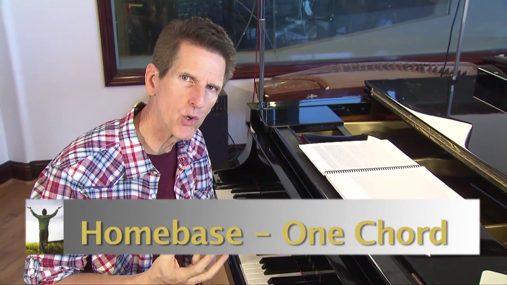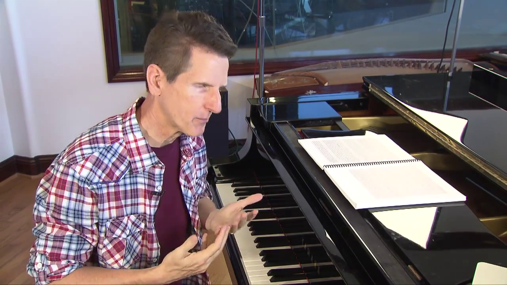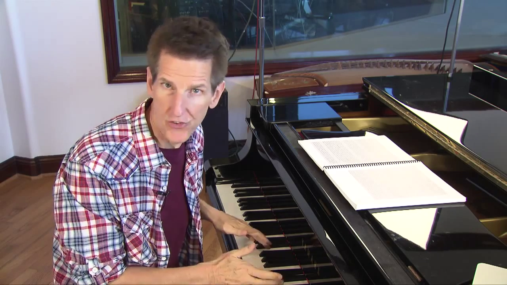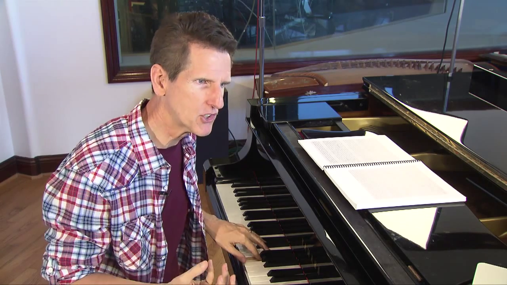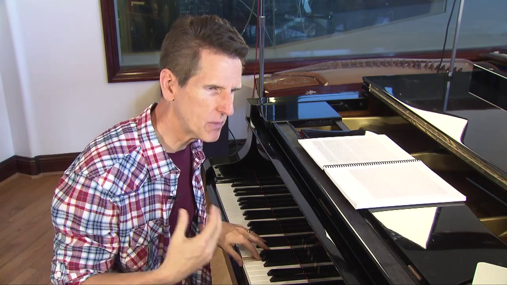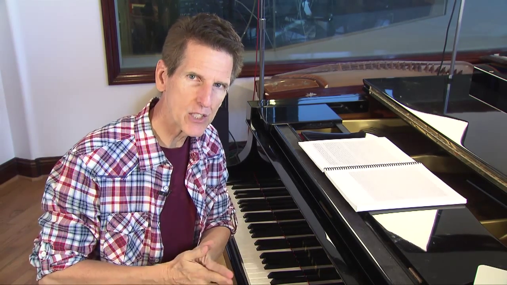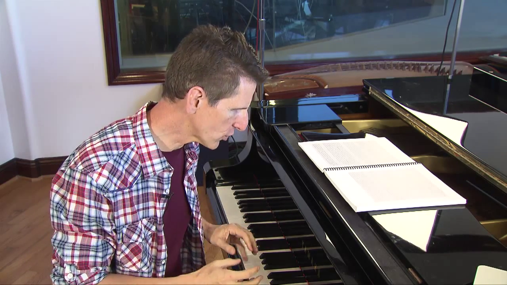Probably the easiest chord personality for people to identify is what I call the home base. This would be the one chord. It's the chord that the key is named after. If you're in the key of C, it's the C chord, the one chord, the big kahuna, the big cheese. It's the chord that when you hear it, you know you're home. You know the song is over. It's amazing to me how even people that don't know anything about music all know when the song is over, and they all know when the phrase is finished.